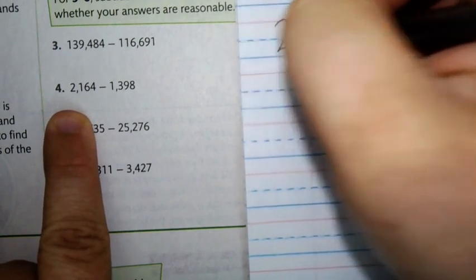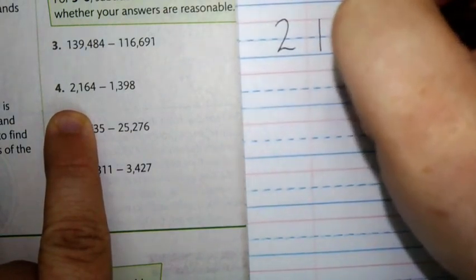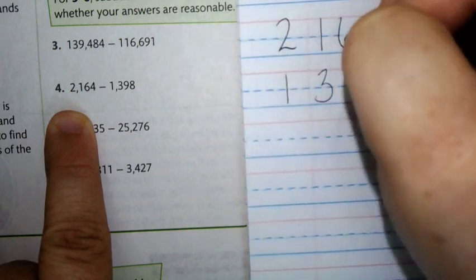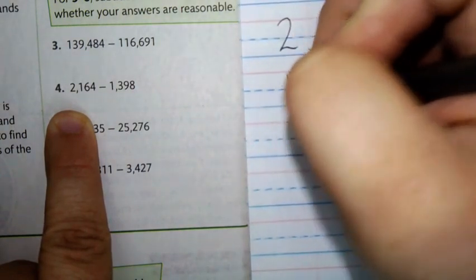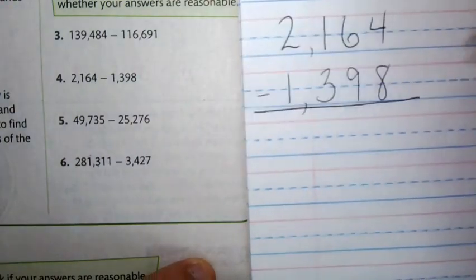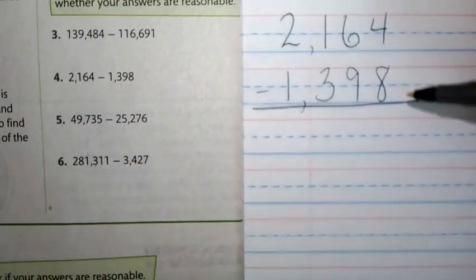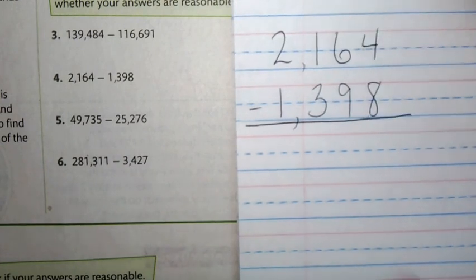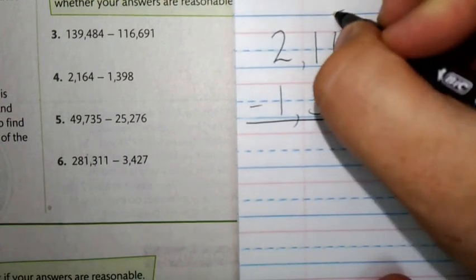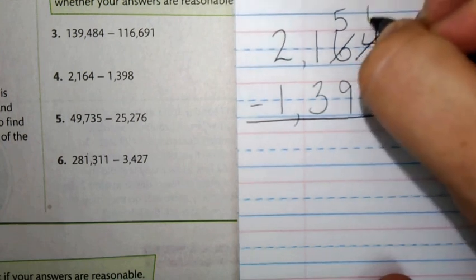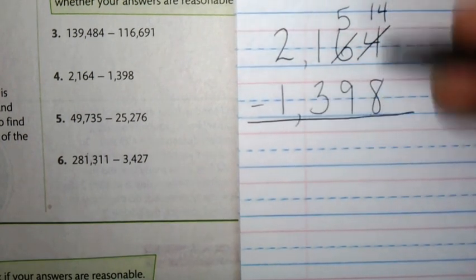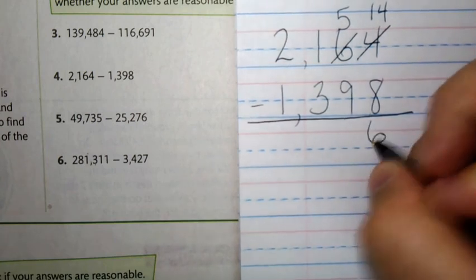So I've got 2,164 minus 1,398. All right. I'm going to subtract these 2 things. And when I start over here, if I have 4, can I take 8 away? No way. I got to go next door and regroup. So I take 1 away from there. That becomes 14. 14 minus 8 is going to give me 6.